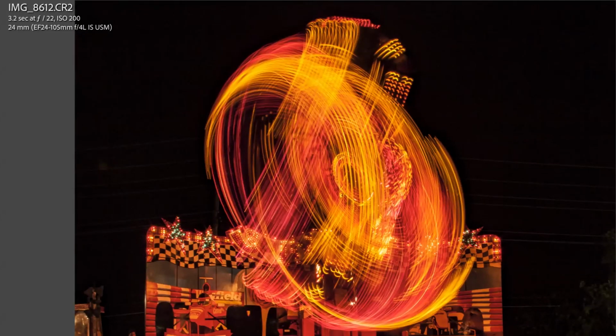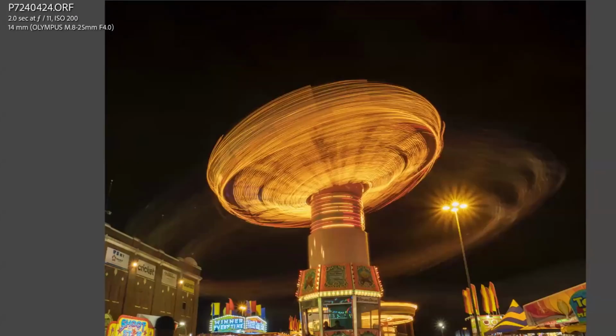Here's some other thing that's just kind of spinning all around. Swings. And if you're using a smaller aperture, you can get some neat starbursts in your lights.